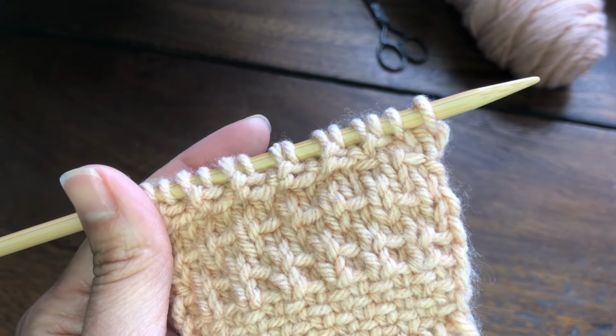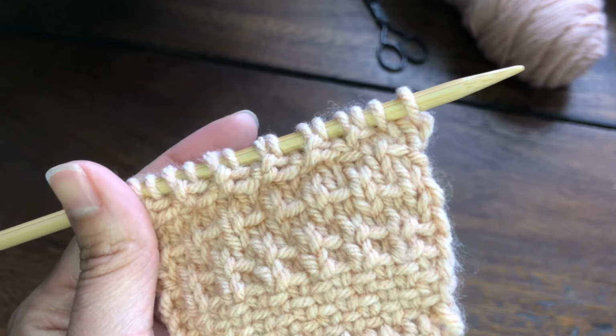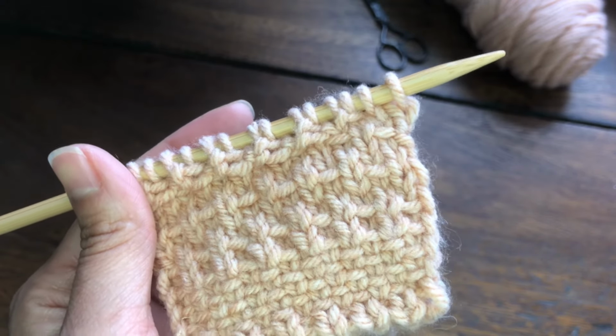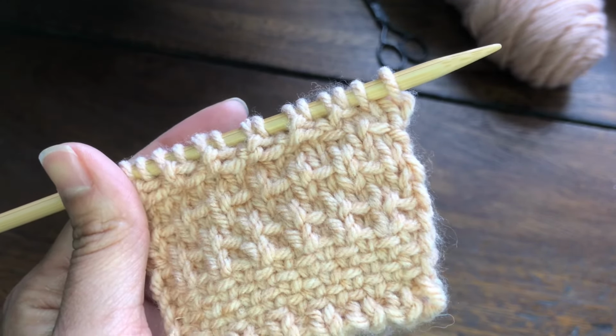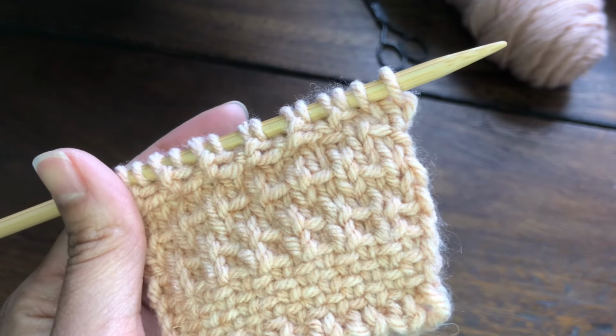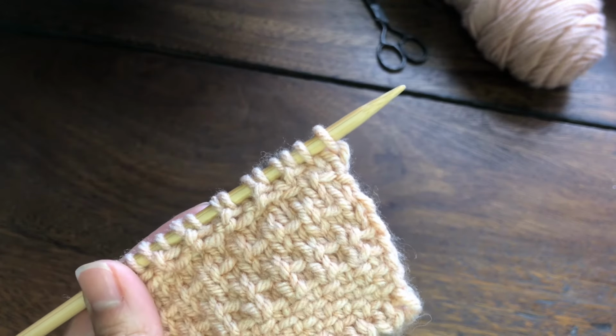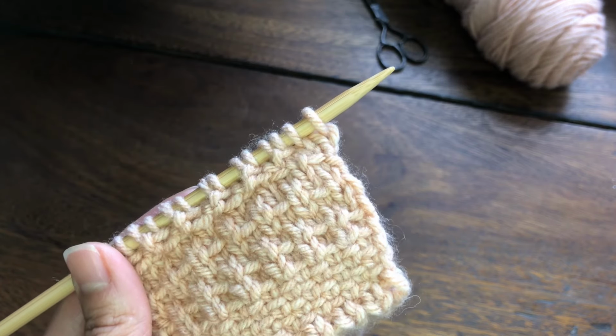If you feel like the direction of the pattern is not clear, you can also contact the designer. I'm sure they are happy to hear your feedback. I hope this video helped you understand the basics of slip stitches.